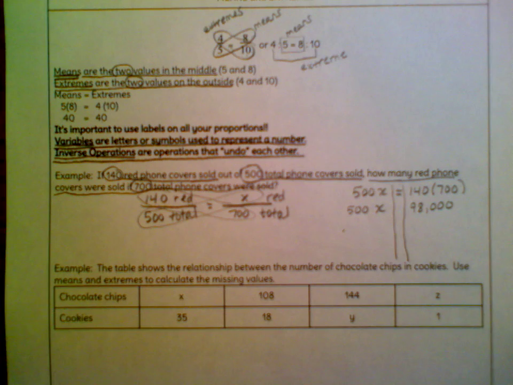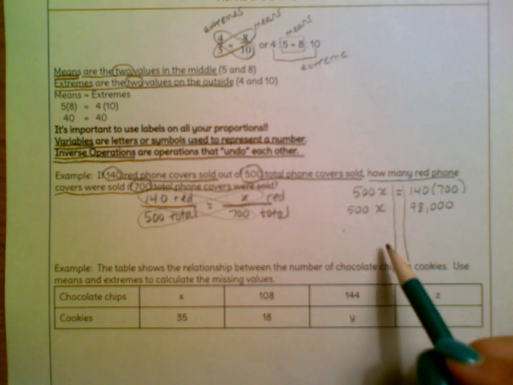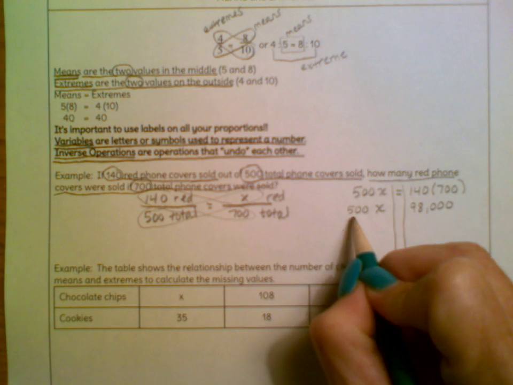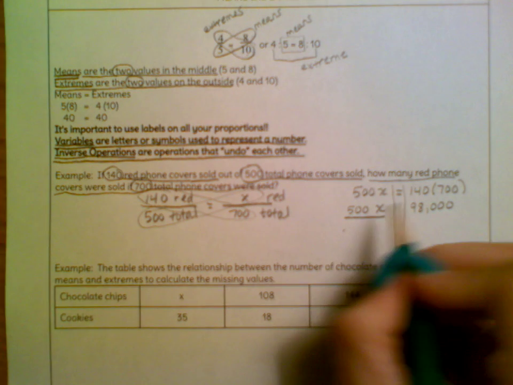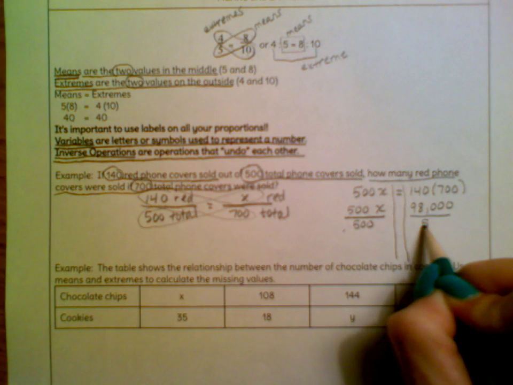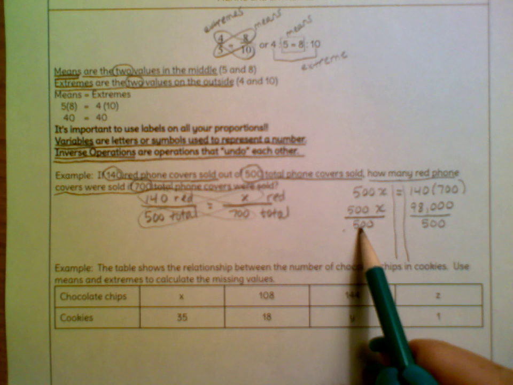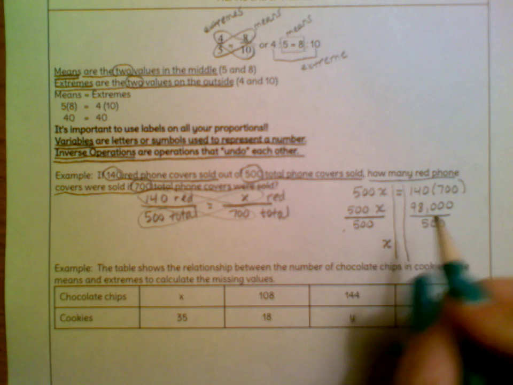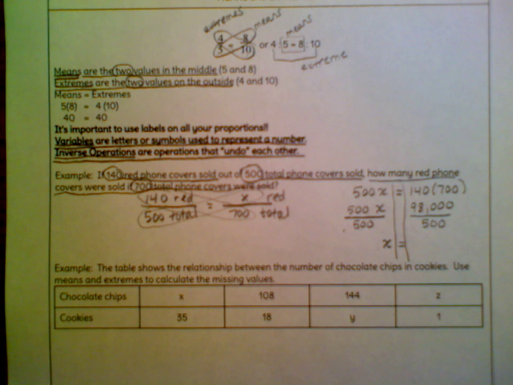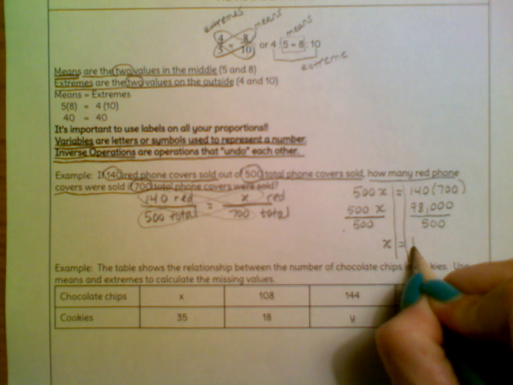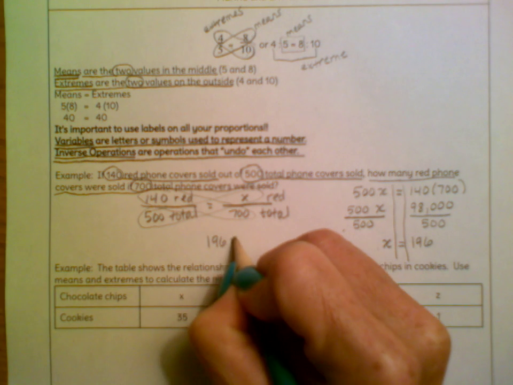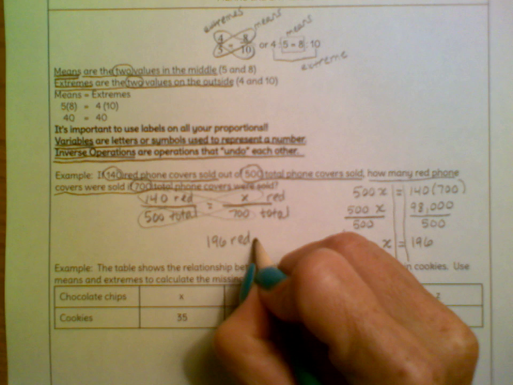So this means 500 times x. When I'm solving an equation, I use inverse operations. The opposite of multiplication is division. So the way I show division is with a fraction bar. This means divide. Divide by 500. But what I do to one side, I have to do to the other. Divide by 500. 500 divided by 500 is just 1x. I don't need to put a 1 there. Now if I take 98,000 and divide it by 500, I get 196, which means there would be 196 red phone covers sold if we had 700 total.